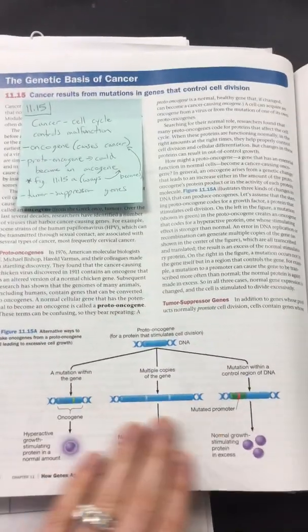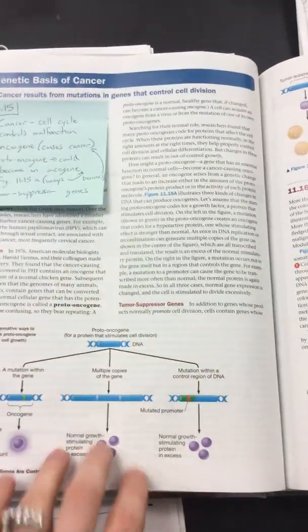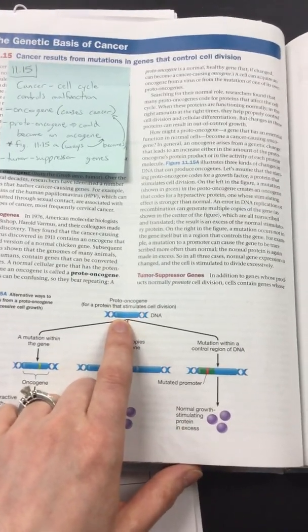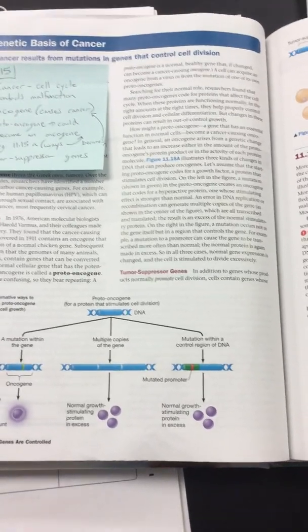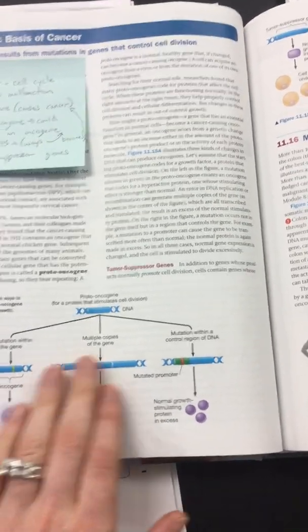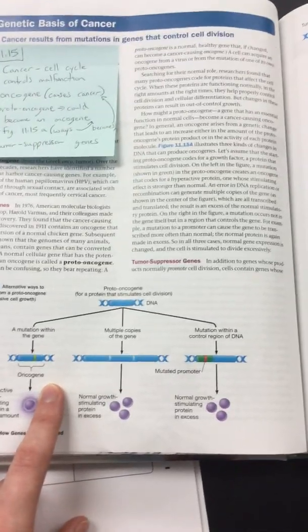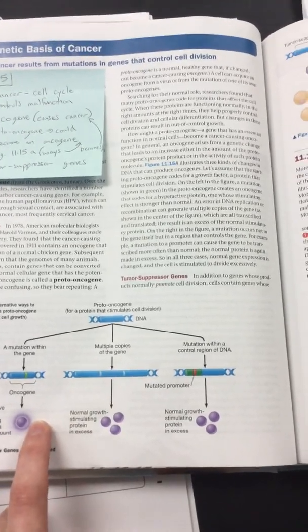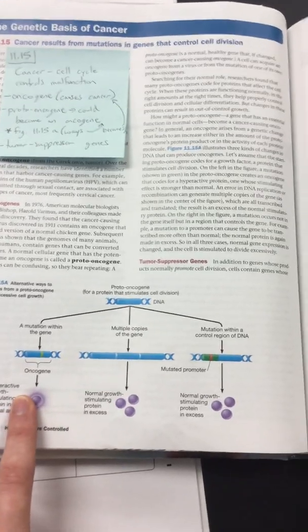So this figure here talks about proto-oncogenes and how we go from proto-oncogene to an oncogene. So how does it start causing cancer? So any gene or any sequence on the DNA that helps turn on cell division and make it active would be called a proto-oncogene. So if that gets a mutation, and that mutation causes it to be turned on more than it should be, or the protein that it makes is faulty, then that can cause cancer. So that's one way that proto-oncogenes become oncogenes.